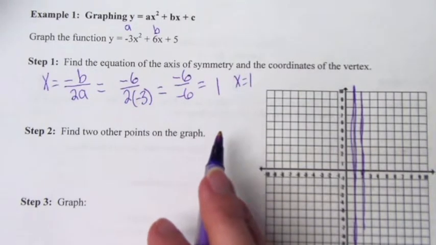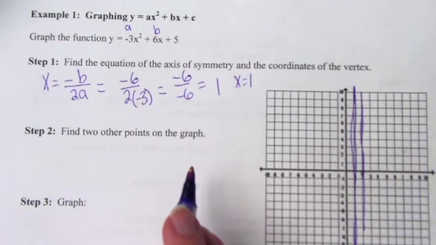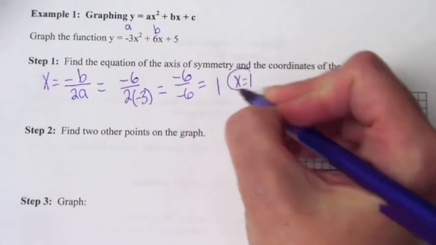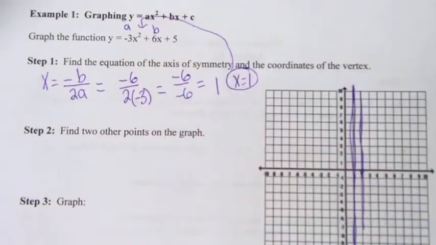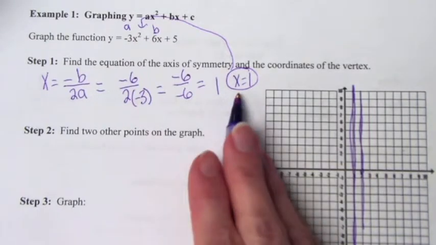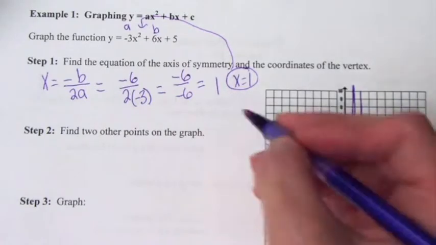Now, we're going to use that to find our vertex. Colin, pay attention, please. We're going to use 1 as the x coordinate of the vertex, and we're going to find y. So we take x equals 1 and plug it back into the equation up here to get the y coordinate, because the vertex has to fall somewhere on x equals 1.